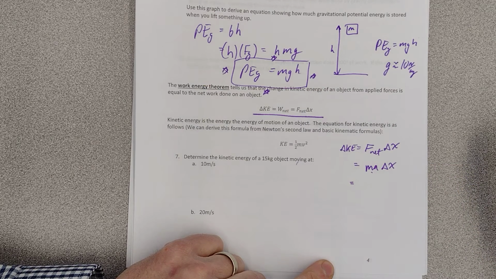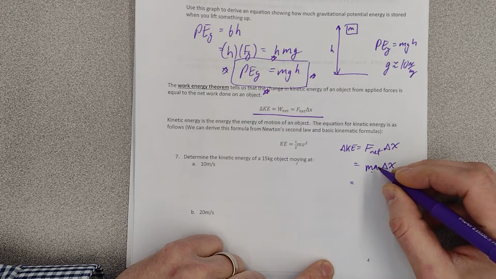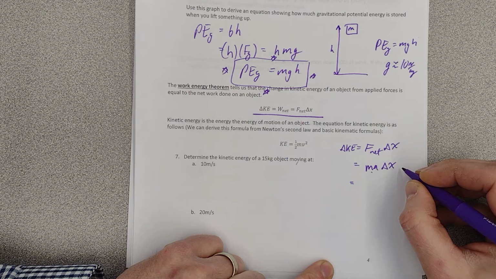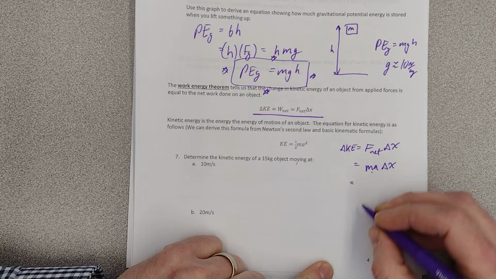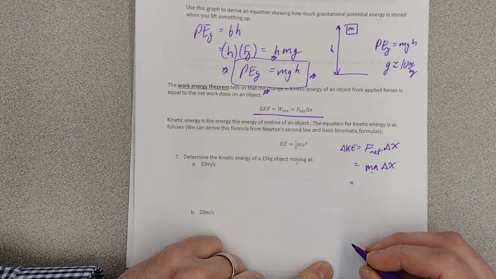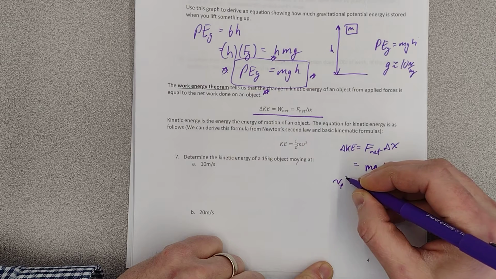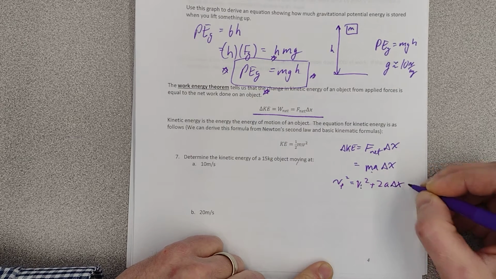Well, there's a couple ways to do this, right? You could use the v squared formula, if you know the final velocity, initial velocity. So let's look at the v squared equation. Let's write that down here. v final squared equals v initial squared plus 2a delta x.